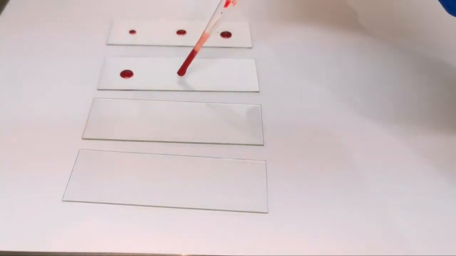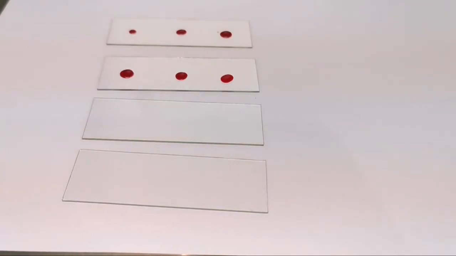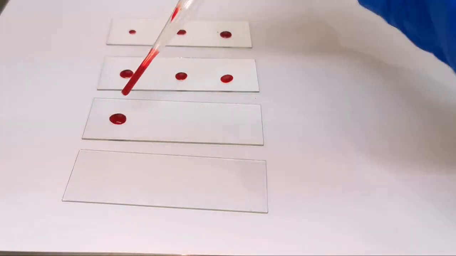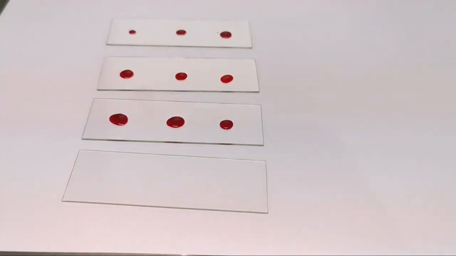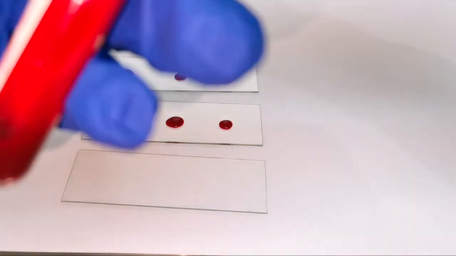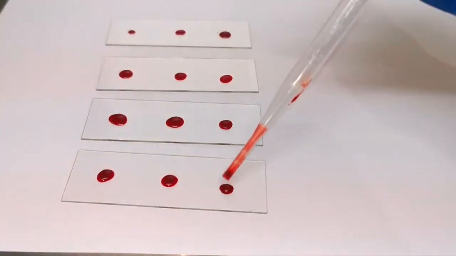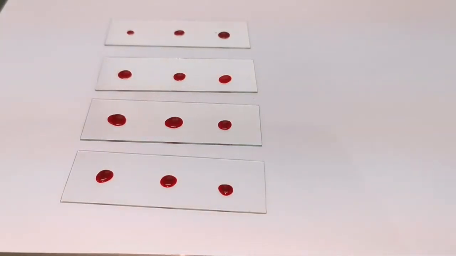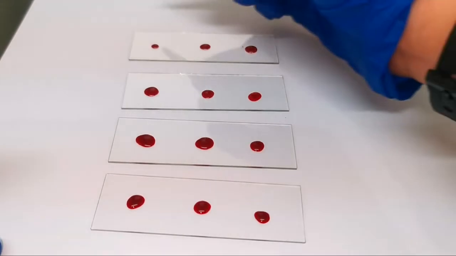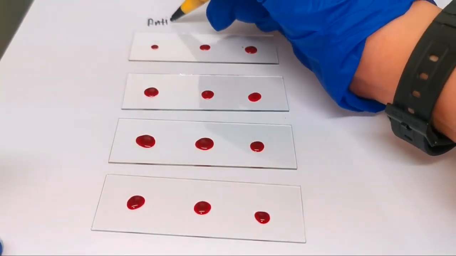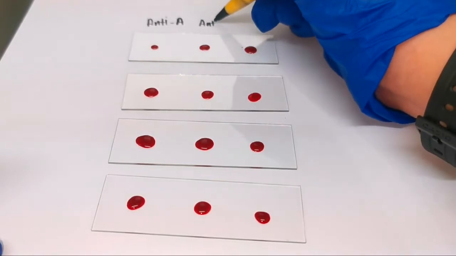Put 3 drops of blood on the slide. Use 1 slide for each patient. Patient 1. Patient 2. Patient 3. Patient 4. Label the first column anti-A, the second column as anti-B. Lastly, label the third column as anti-D.